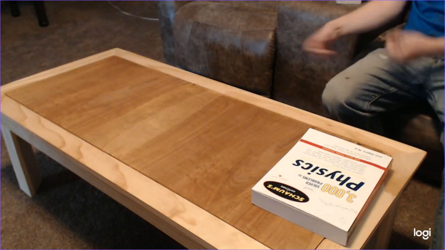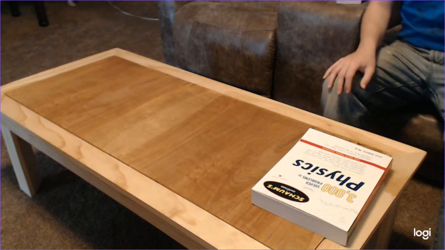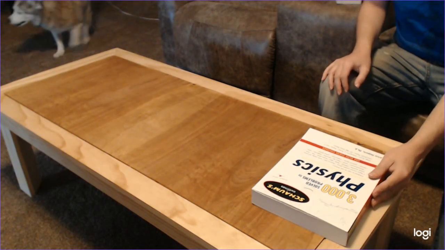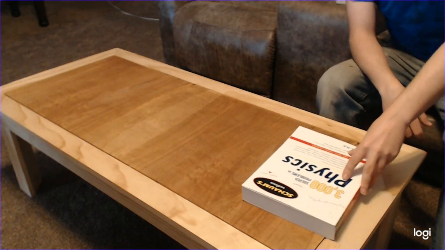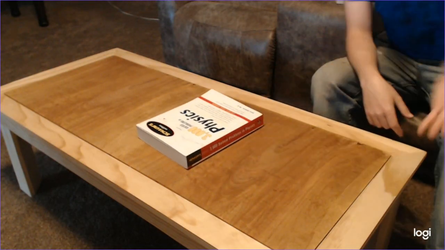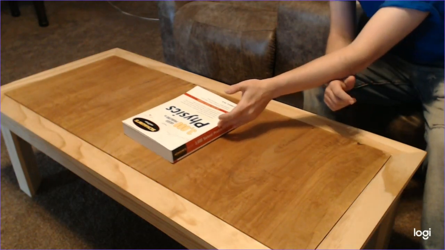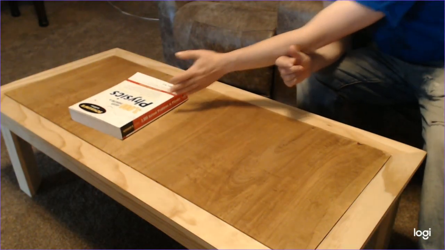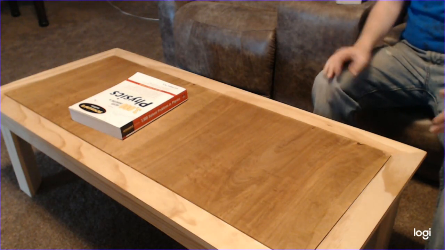Either the table gets pulled away so the normal force isn't there anymore and gravity can pull it down, or I can do an applied force. So I'm going to push on this book. Oh, hey, puppy. I'm going to push on this book, and wow, magic, it's moving across the table. This force that my hand is putting on it, we call this the applied force. I'm applying a force to the book. When I stop, the book stops.